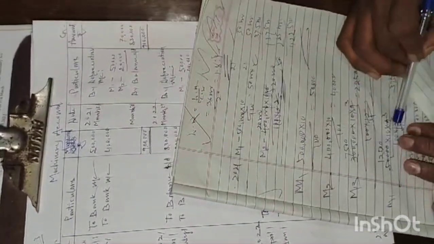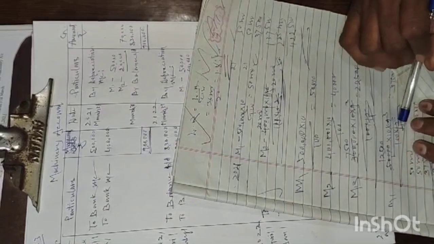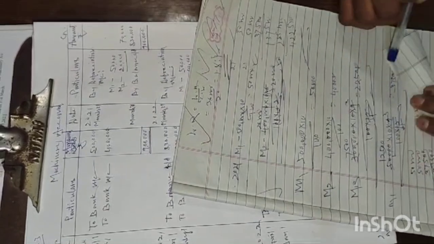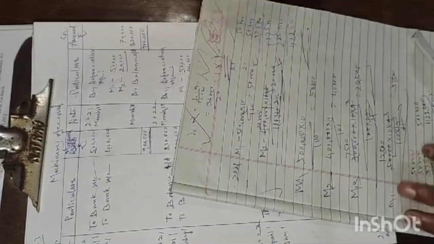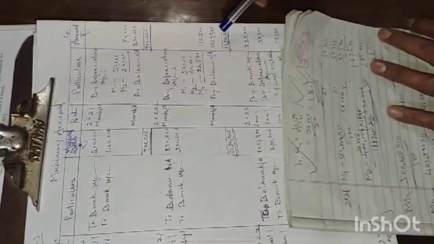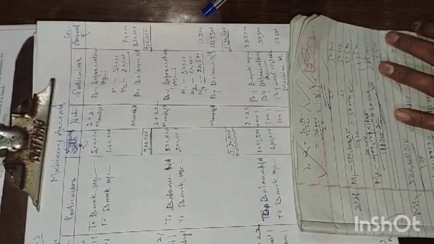Here the amount will come: 5 lakh at the rate of 10% for 9 months, by 100 into 12. The amount will come 37,500. We have mentioned here 37,500.